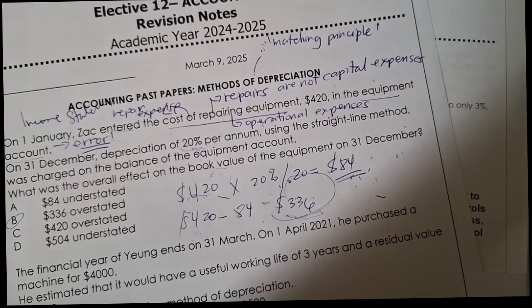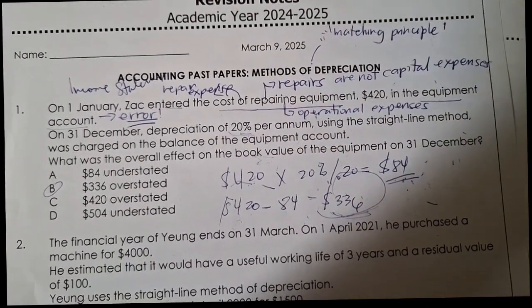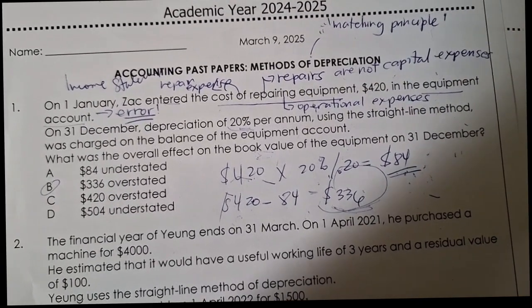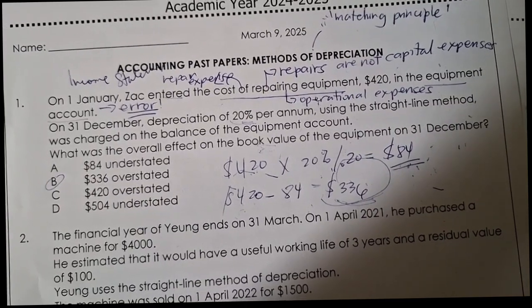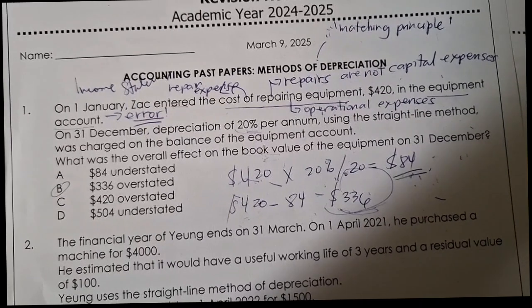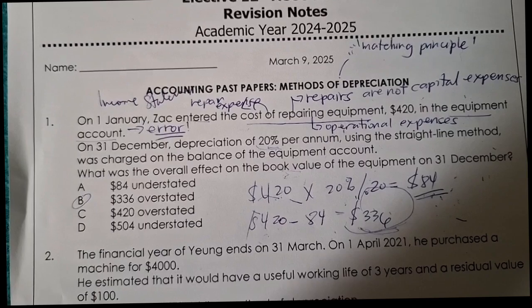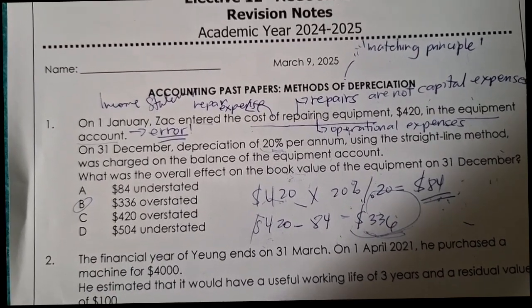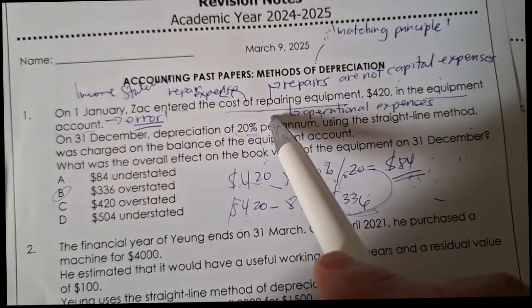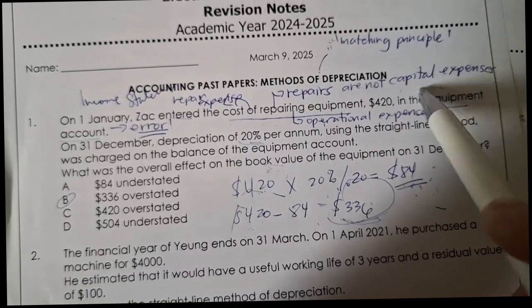This is a perfect example of an error and of not following the matching principle. If there is an overstatement in the financial records, it will lead to inaccurate financial reporting, which in the end will mislead business owners and the decision makers about the company's actual asset values. So we have to correct the error. Again, this is the error. This should be an operational expense and not a capital expense.